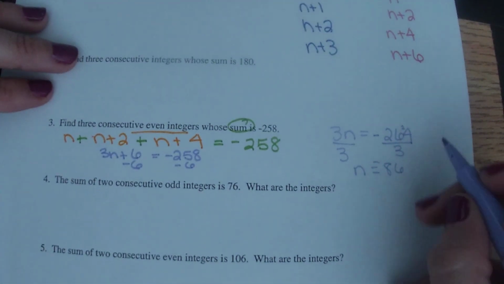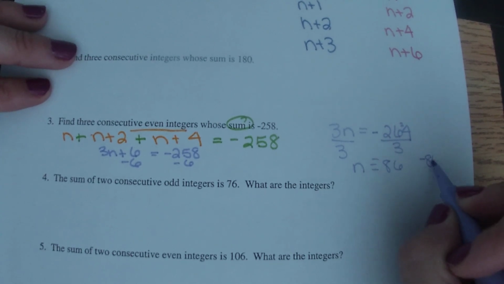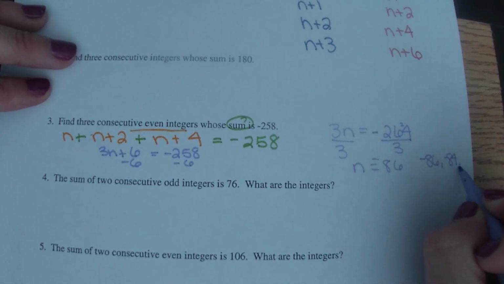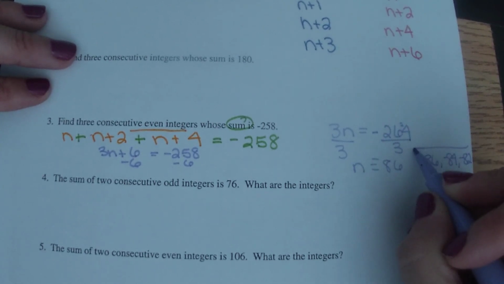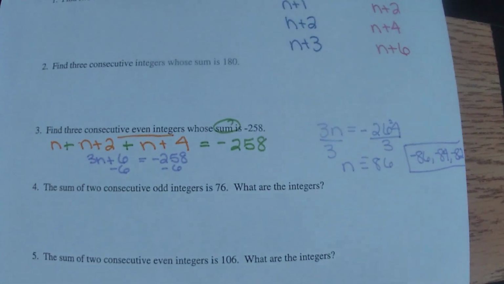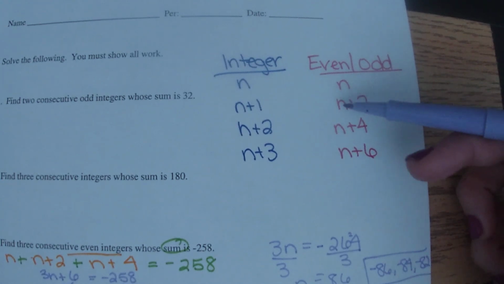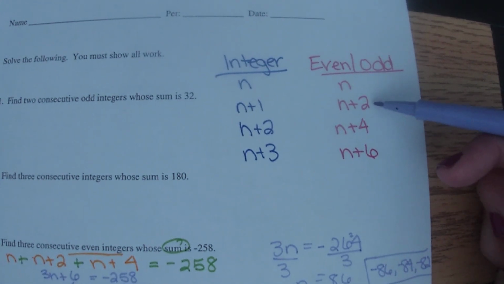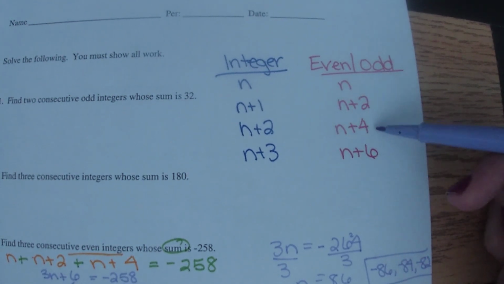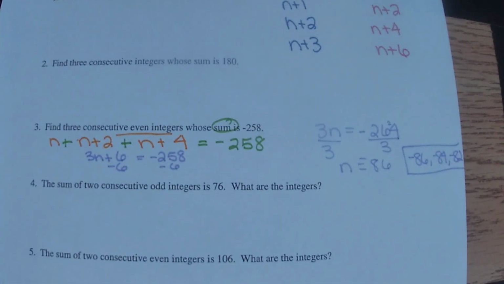But that's not where we stop. Now we need our list. So we need negative 88, negative 86, and negative 84. If you're not sure which way to go with our negatives, you can go back over here or go up to our list. Negative 88 plus 2 is negative 86, and negative 88 plus 4 is negative 84. And there's our 3 numbers.